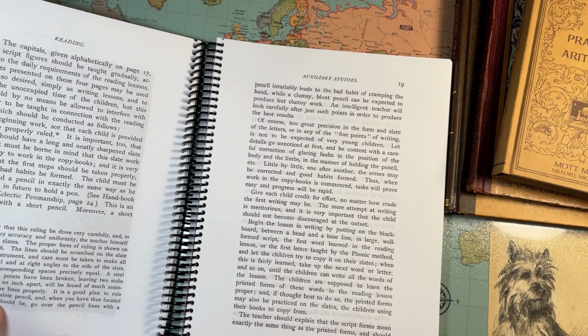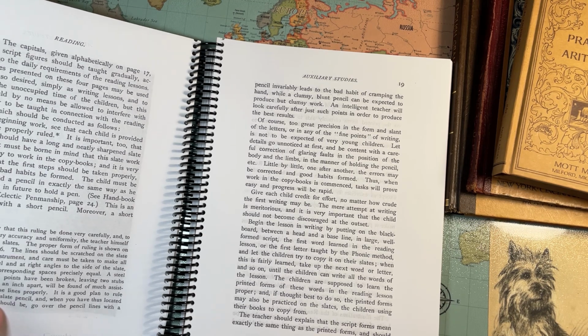Before beginning work, see that each child is provided with a slate properly ruled. It is important, too, that each child should have a long and neatly sharpened slate pencil, for it must be borne in mind that this slate work is preparatory to work in the copybooks, and it is very necessary that the first steps should be taken properly, and that no bad habits be formed. The child must be taught to hold a pencil in exactly the same way as he will be taught in future to hold a pen.